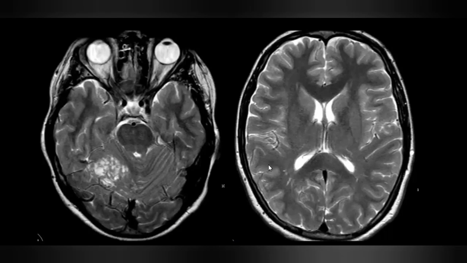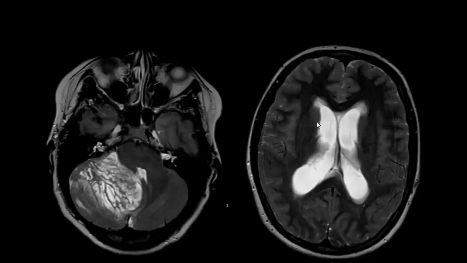So let me give you just a little bit on this one. There's a lesion here, and I'm just showing you there is no hydrocephalus. This patient comes after a few years, and now we have this. The patient has hydrocephalus, and that lesion is bigger. Both of these are T2 weighted images.